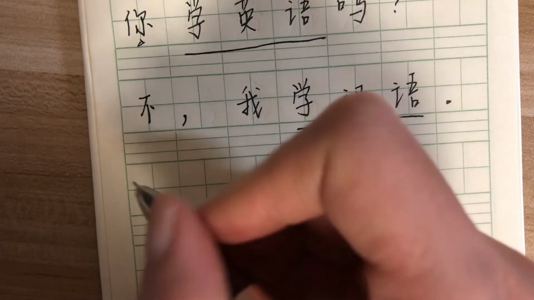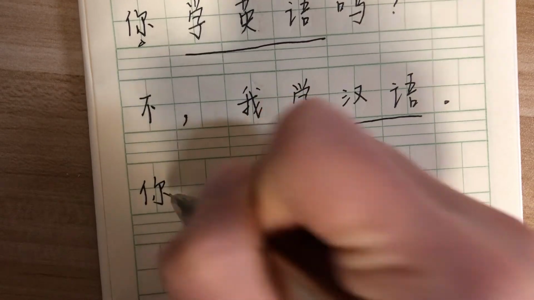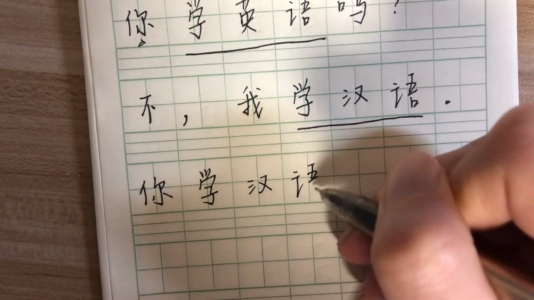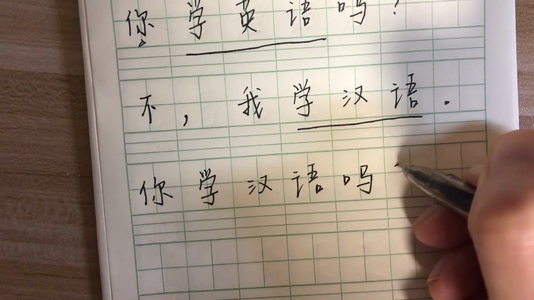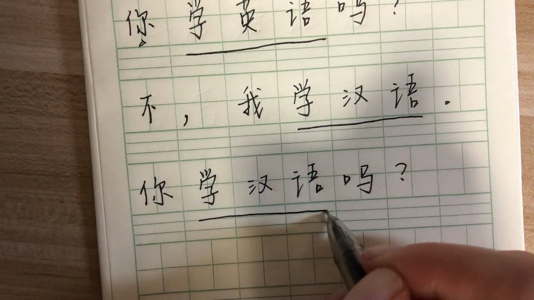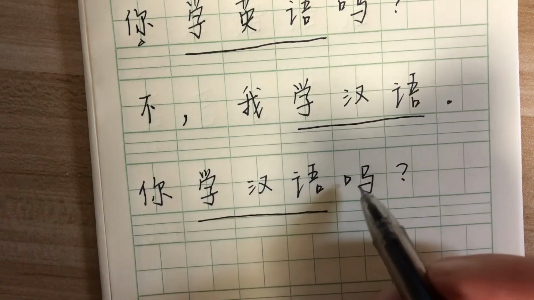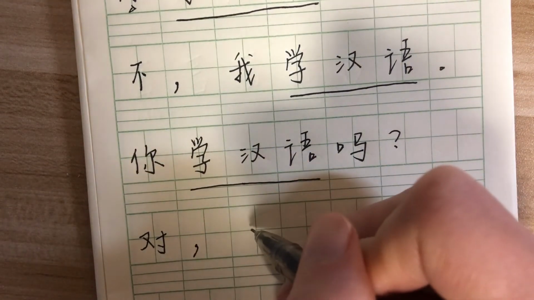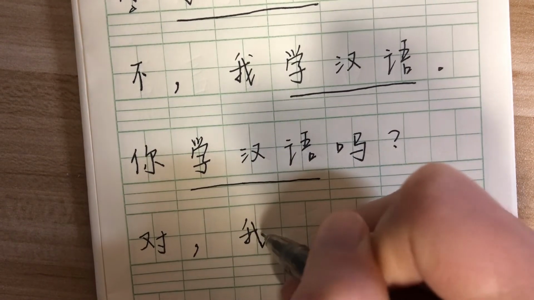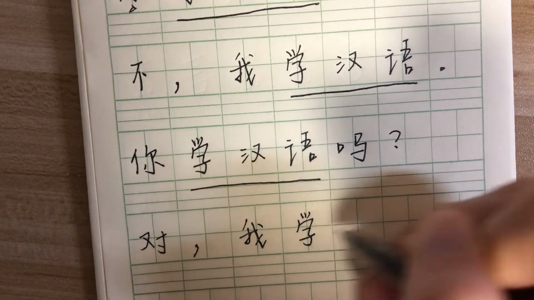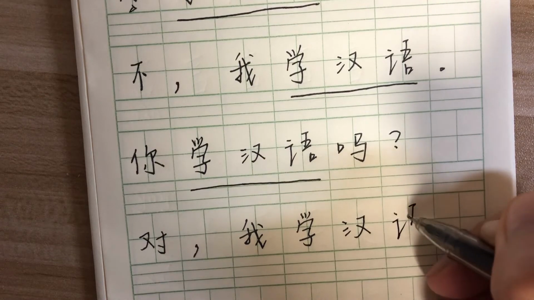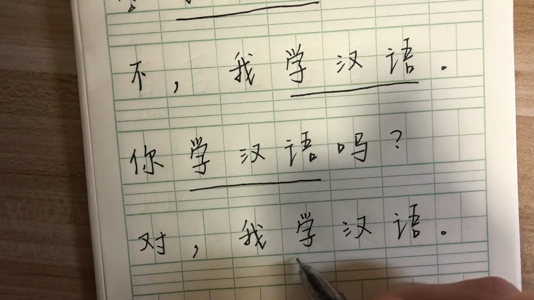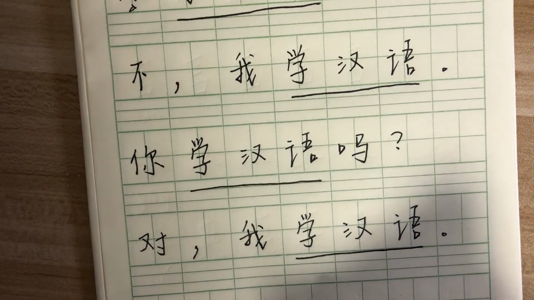你学汉语吗？Do you learn Chinese? 对，我学汉语。Right, I learn Chinese. 对 right, 我学汉语。I learn Chinese.